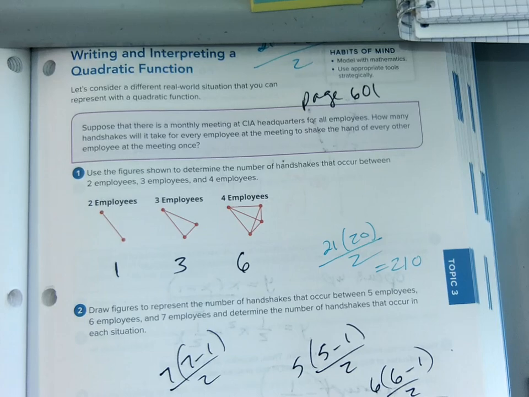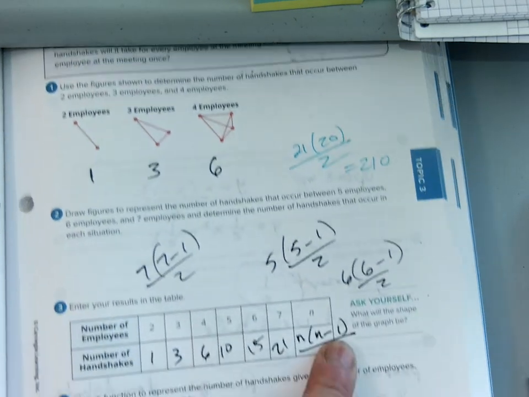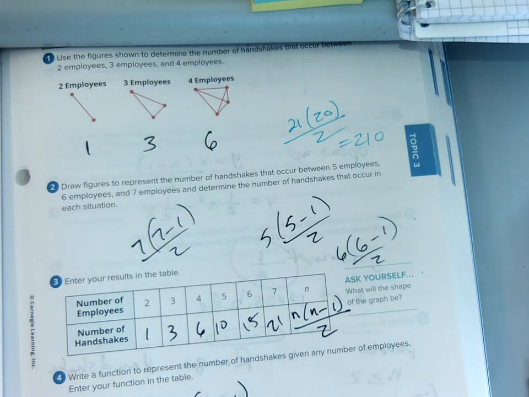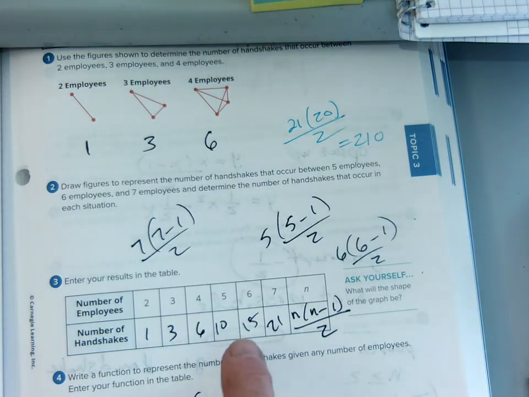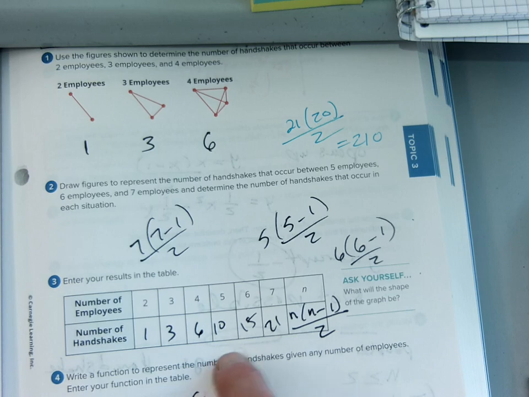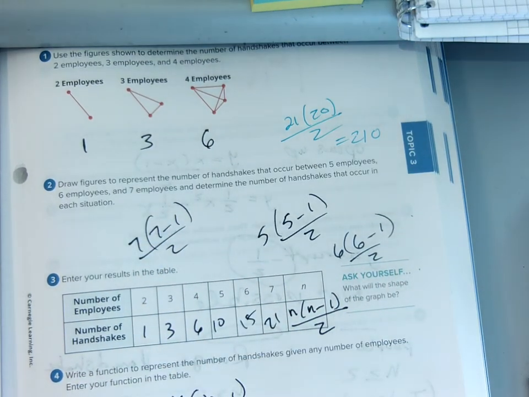That's the same as n number of people times 1 less, because you don't shake your own hand. And we divide by 2 because you can't count one handshake between 2 people twice. So then we were able to fill in the chart. For 5 people, we got 10. 6 people, we got 15. 7 people, we got 21. Okay, so then we said, let's write a function.